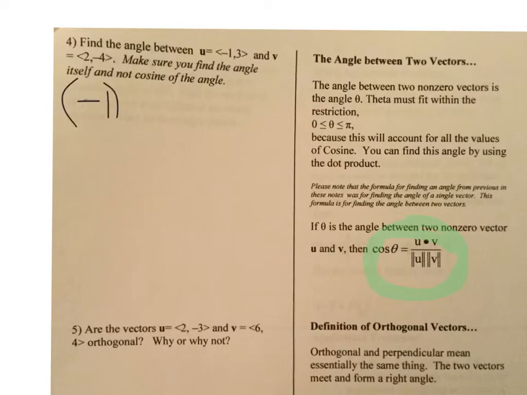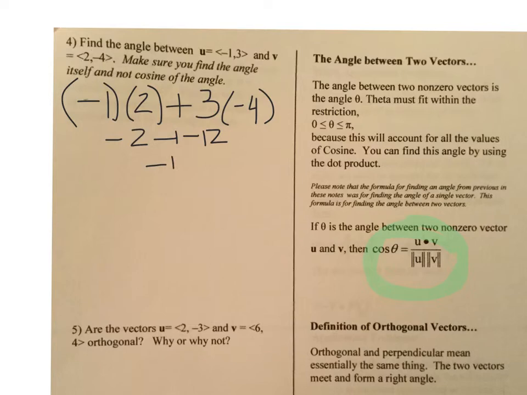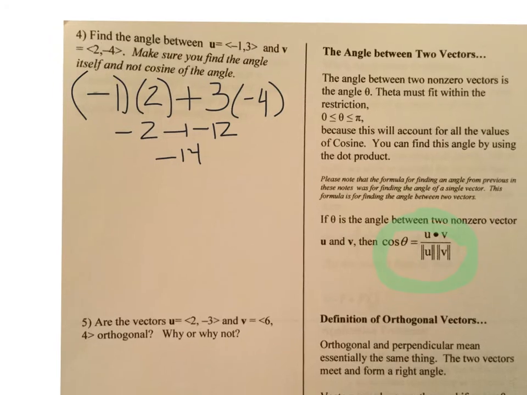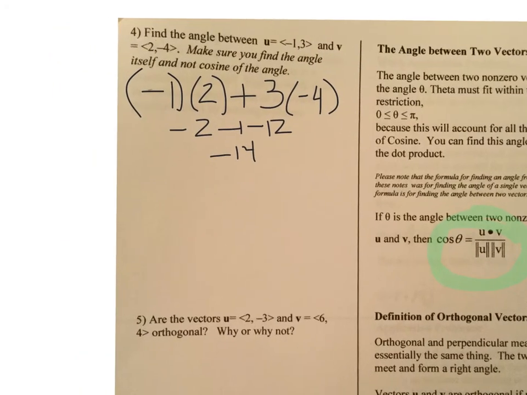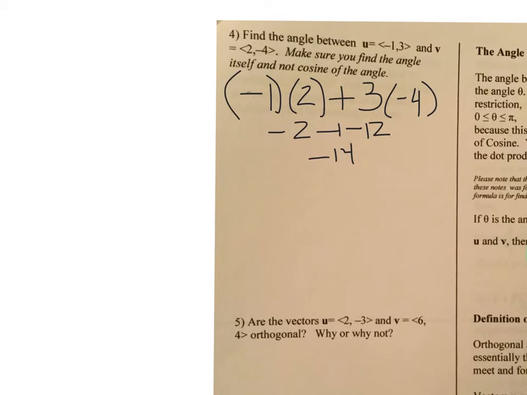So I'm going to have negative 1 times 2 plus 3 times negative 4. So negative 2 plus negative 12. So their dot product is going to be negative 14. I also am going to have to find the two magnitudes.